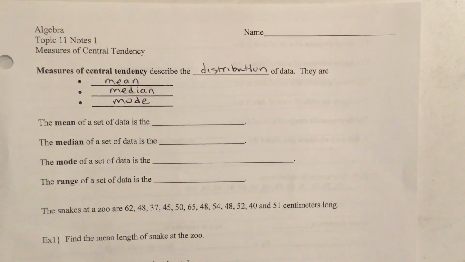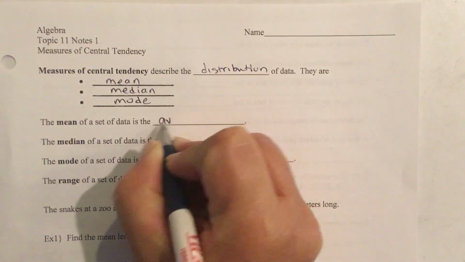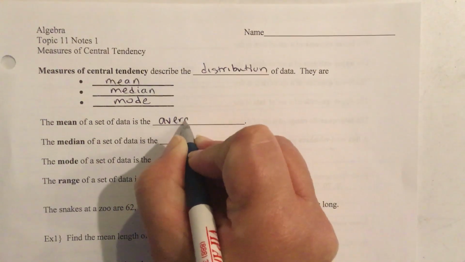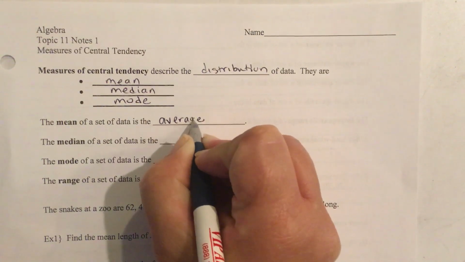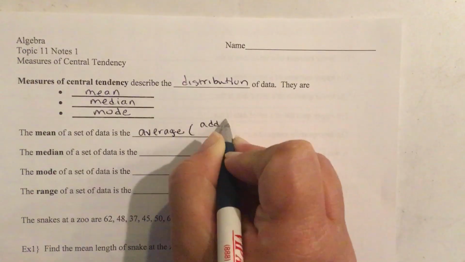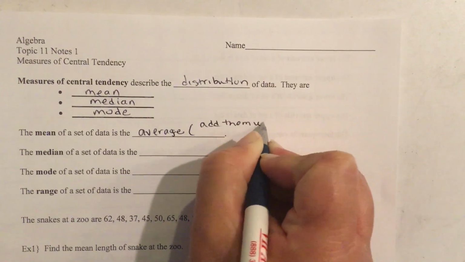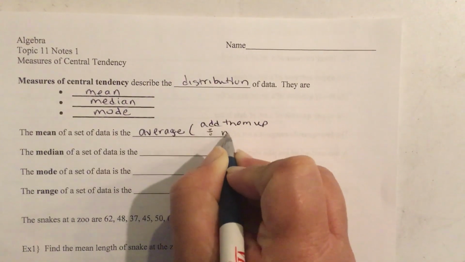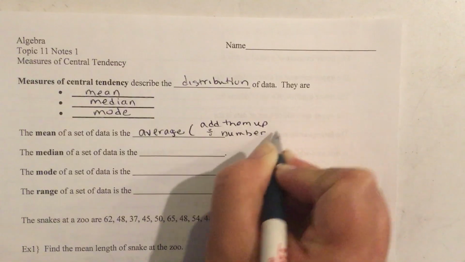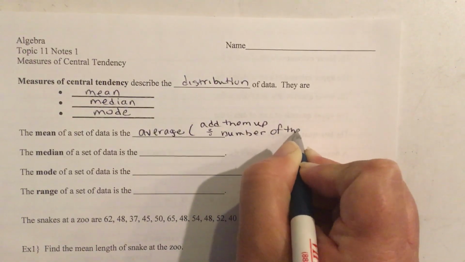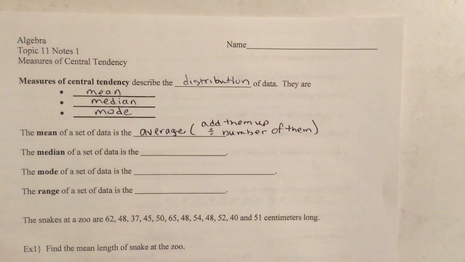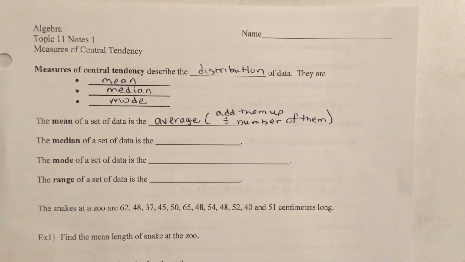So the first thing we're going to do is 4 words: mean, median, mode, and range. You've had these before. Remember that the mean is the average. And all you do is you add them up and then you divide by the number of them. So if you have 5 numbers, you'll add all 5 of them up, and then at the end, after you have the total, divide by 5 to get the mean or the average.